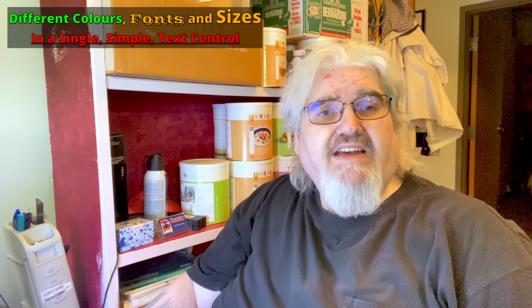Today on DaVinci Elements, we're going to take a deep dive into text, both the regular text tool and the Text Plus tool available on the edit page in your effects library. So let's get started.